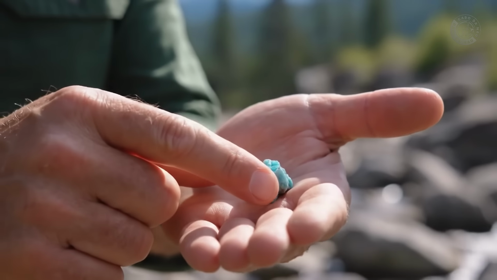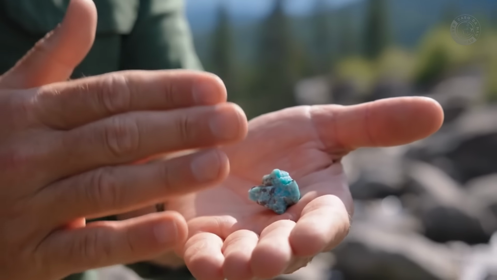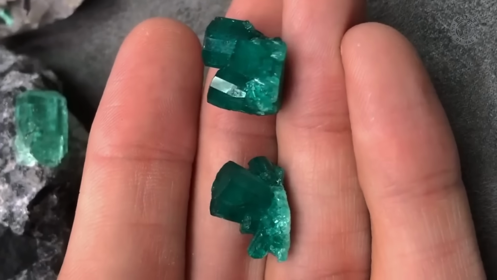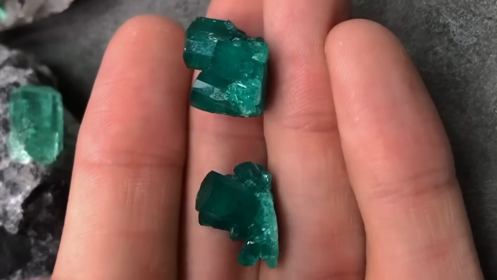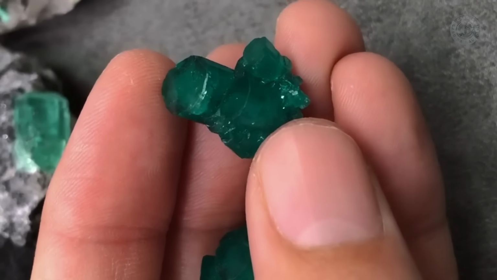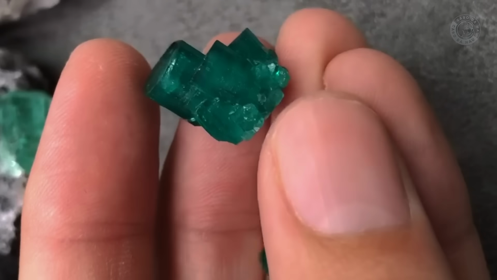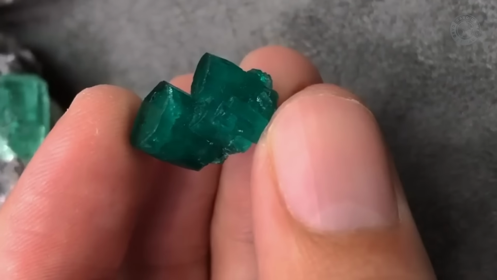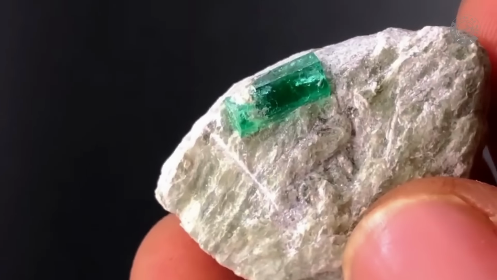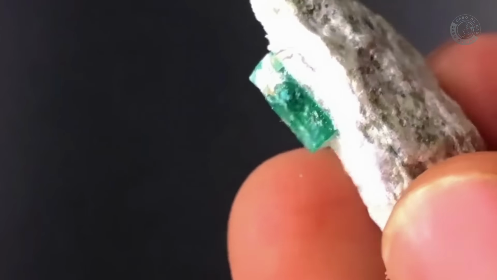And here is one last detail that can change the way you look at the ground from now on. There is a gem that was not the focus of this video, but that shows up in exactly the same environments you have learned to recognize. That gem is the emerald. The emerald is a green variety of beryl, and it forms when those mineral-rich fluids meet rocks that contain chromium or vanadium. This often happens along the boundary between pegmatites and dark schists. In other words, under the right conditions, the same host rock that holds aquamarine can be holding an emerald.